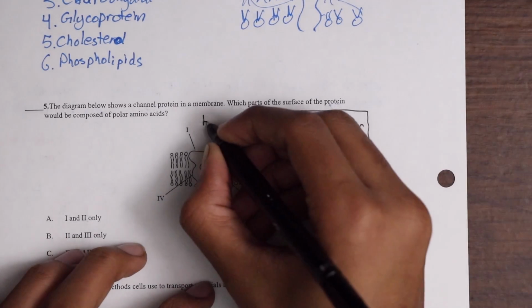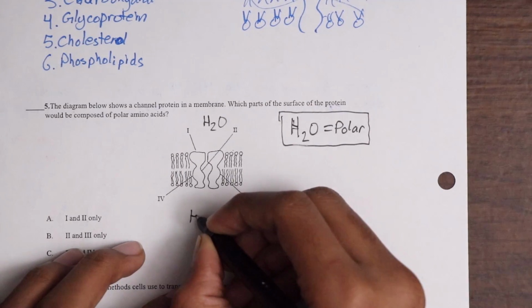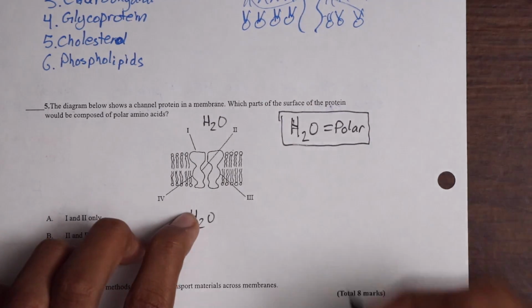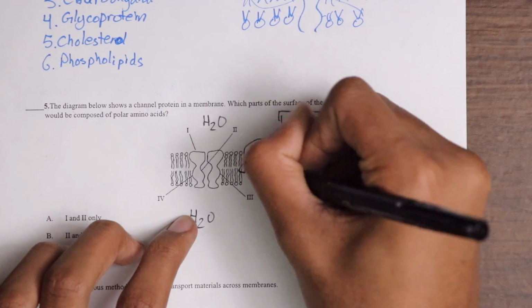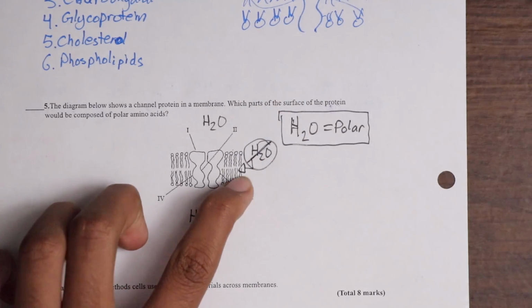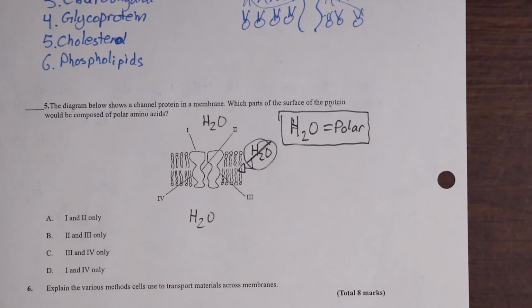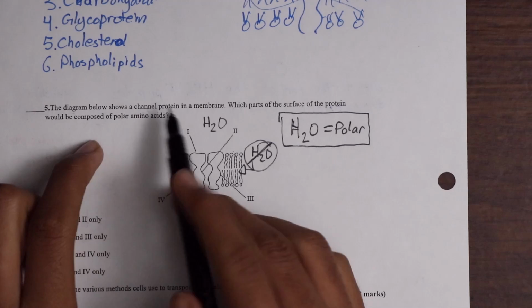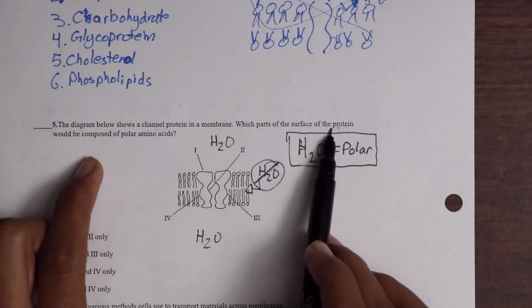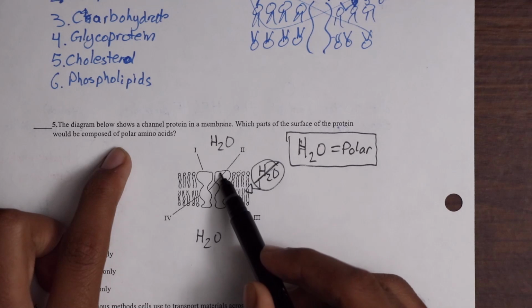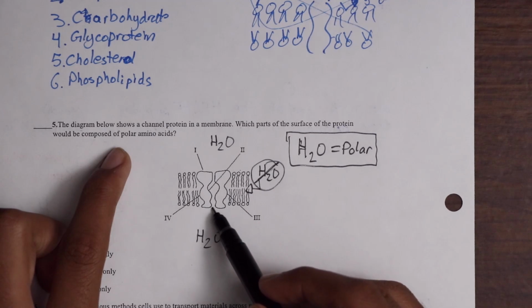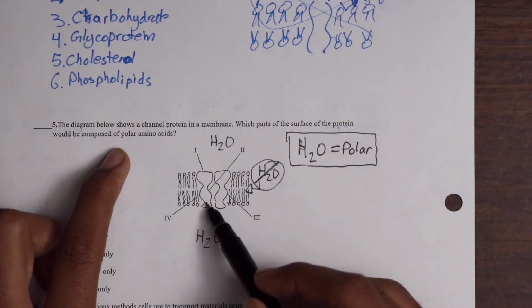So like I said before, there's water here, there's water here, there's water everywhere inside of the cell. The only place that water is not is here. There is no water inside of these two tails, because the heads like water, the tails despise water. And if we look at it, it's asking which of the parts of the surface protein will be composed of polar amino acids. So which parts of the surface will be composed of polar stuff?